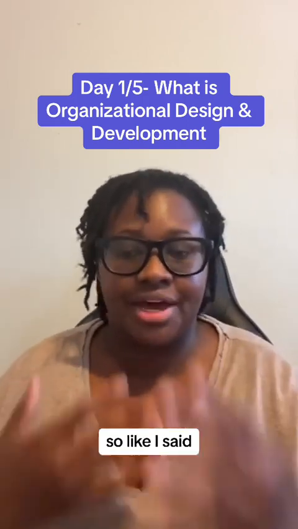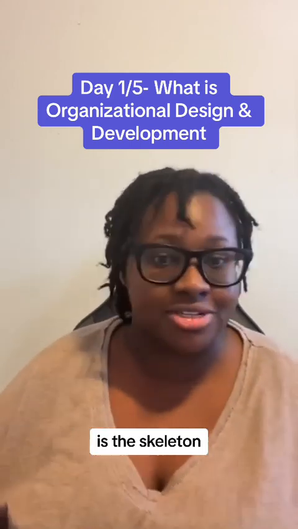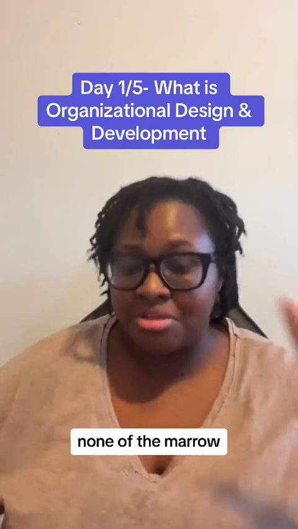Like I said, I use the human body for this example. So organizational design is the skeleton. So skeleton, no blood, none of the marrow, none of that stuff.